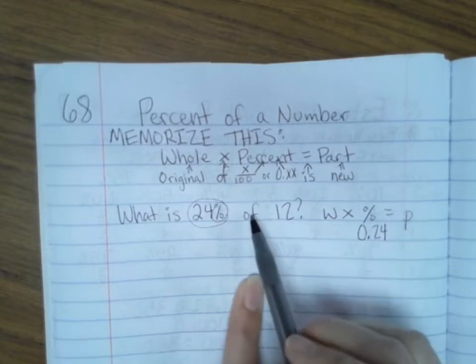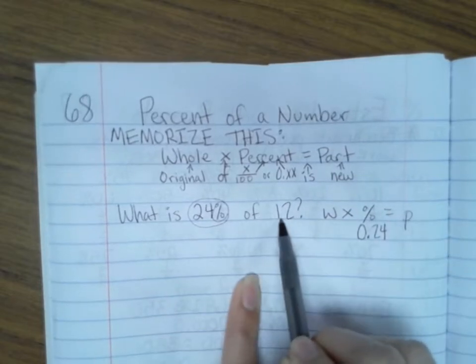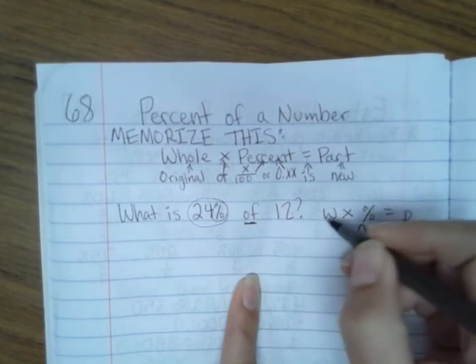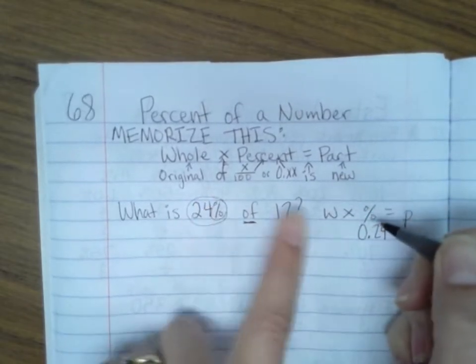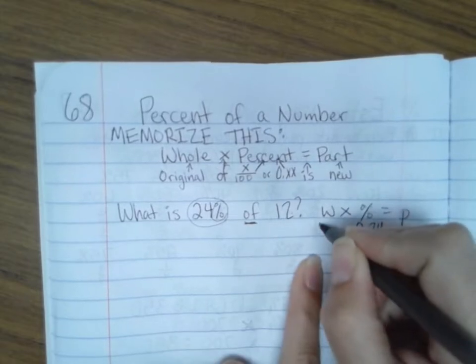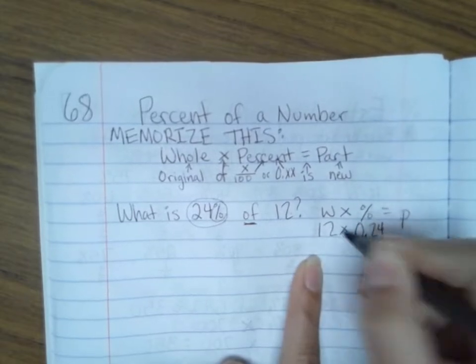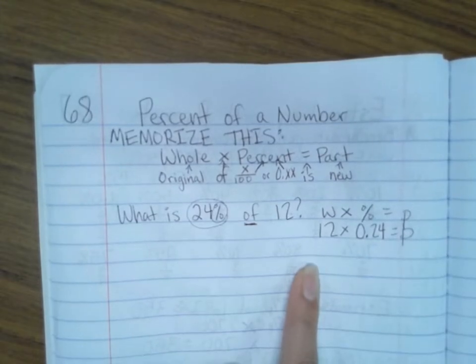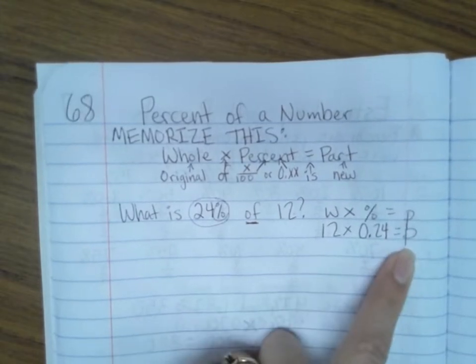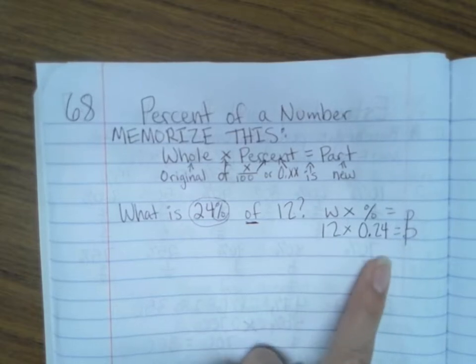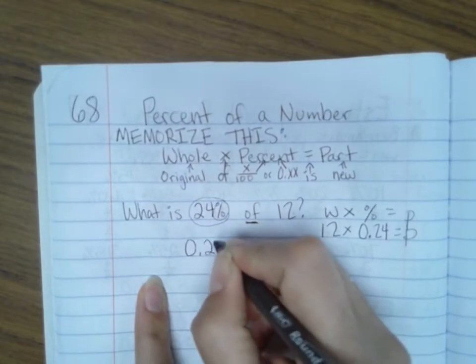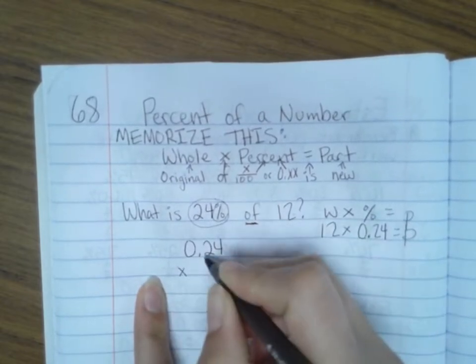Okay, now here, how do I know if this is the part or the whole? My clue word is "of." "Of" is with 12, so this is the whole. I'm taking this much of 12. So I'm going to put 12 right here. From there, I just do whatever I need to figure out the missing part. In this case, I'm looking for the part. So I'm going to set up 12 times 0.24. So 0.24 times 12.